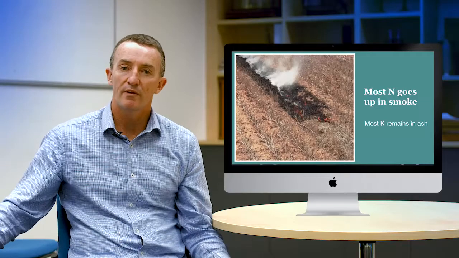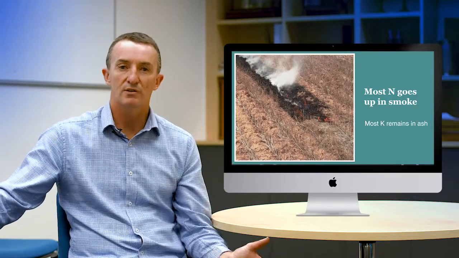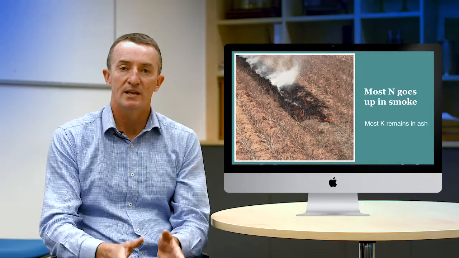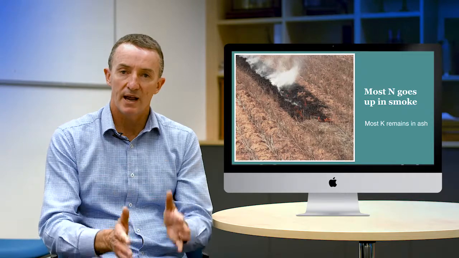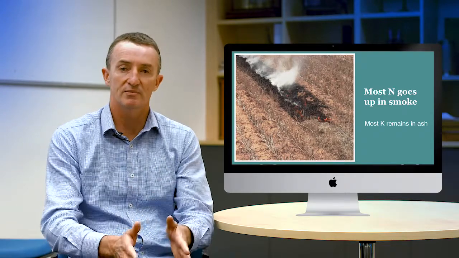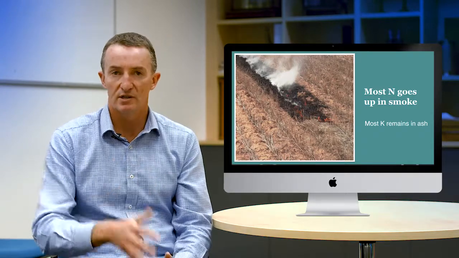With narrow windrow burning, we take all of that residue from out wide and put it in a narrow windrow and we burn it, and we create high potassium strips and we lose the nitrogen to the atmosphere. So while the potassium from narrow windrow burning stays in the paddock, it's staying in a very narrow strip. So we have to consider that potassium that we've put in that windrow as a loss, because a lot of harvesters are now on auto steer and those strips are going in the same place every year.